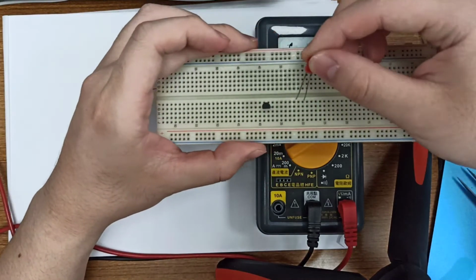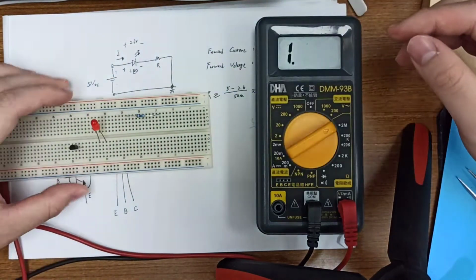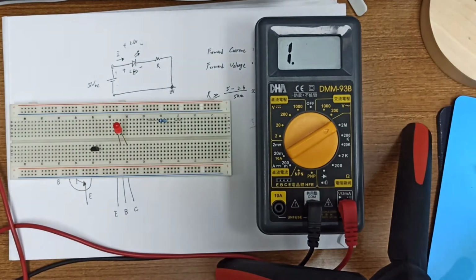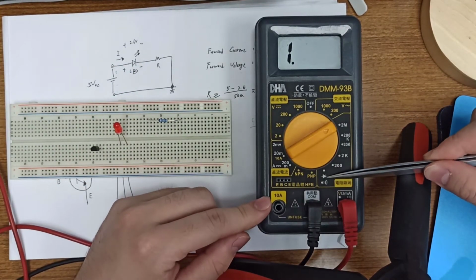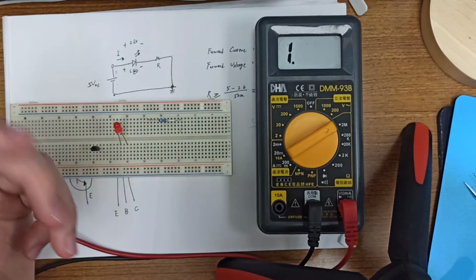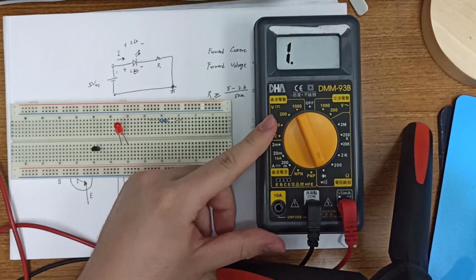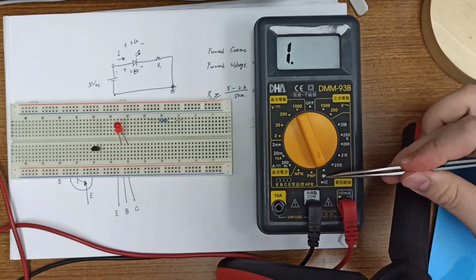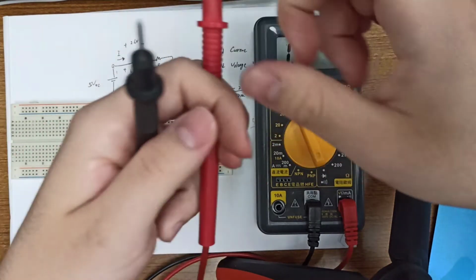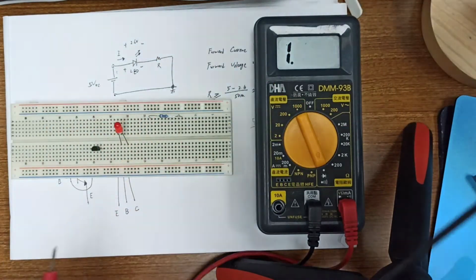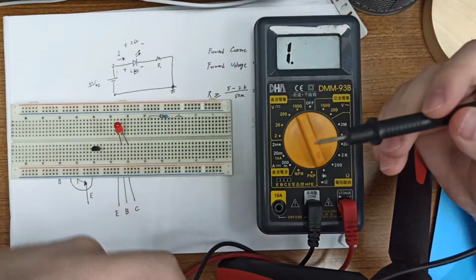So first step, since the LED is like a diode, we can use the diode check level to check the LED positive and negative. So first step, switch to the diode check level. The red probe is the positive. The black probe is the negative.